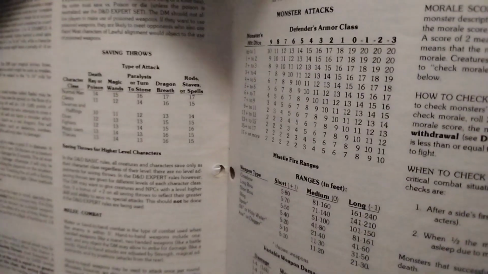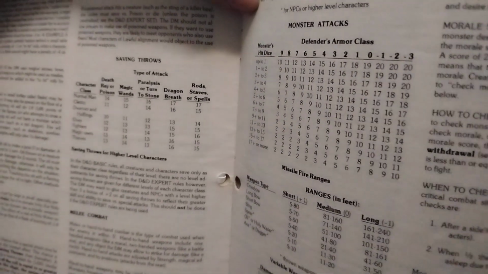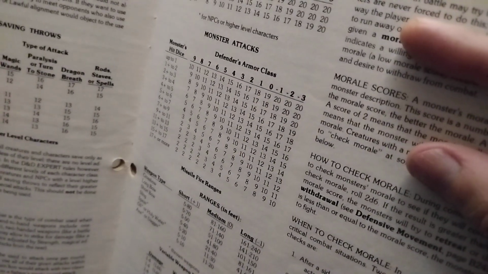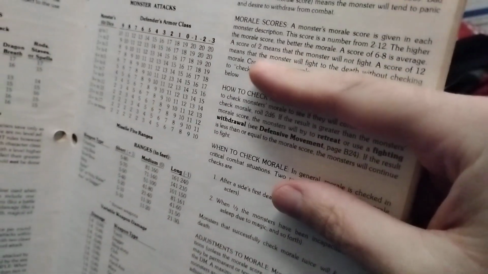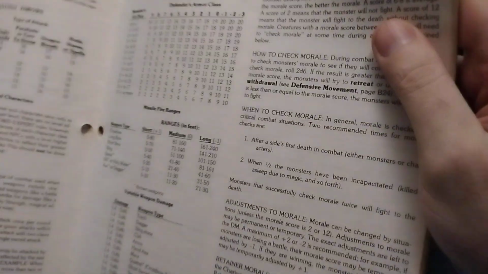Normal man. Okay, character attacks, and then you have monster attacks. So level 1 to level 3, level 4 to... These are normal attacks for level 1 characters: magic users, fighters, thieves, dwarves, elves, halflings. And then you have the monster attacks.